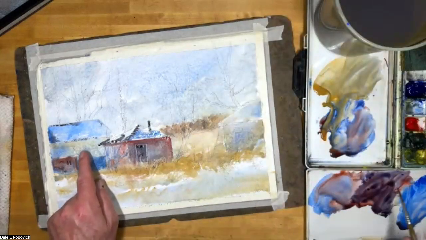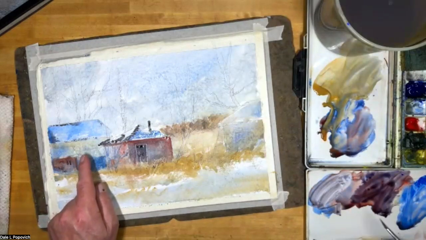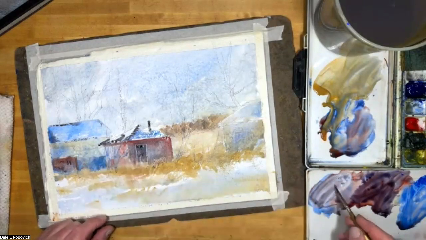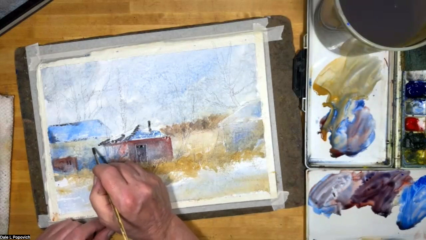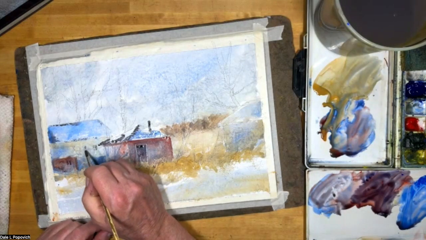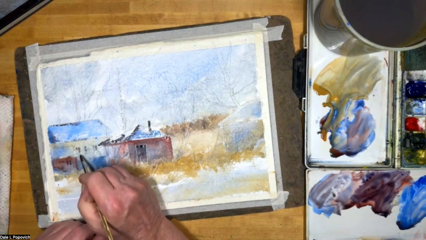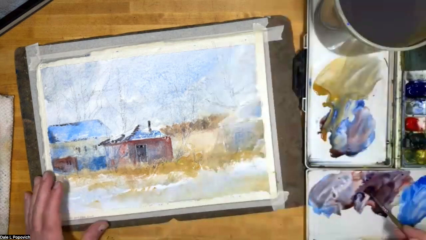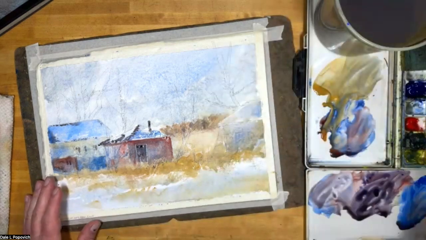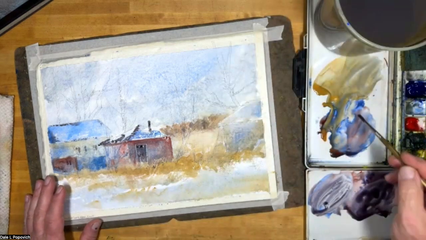I added some windows back here, so as long as I'm over in this neighborhood, I'm going to take the smaller brush here and I'm going to add in these smaller windows. All of them are a little bit different. And a little bit of the cast shadow underneath this.